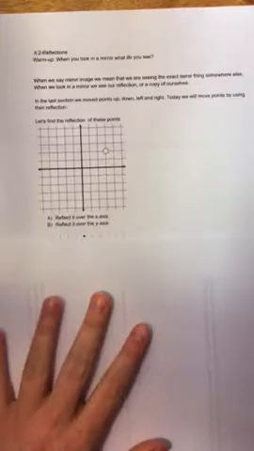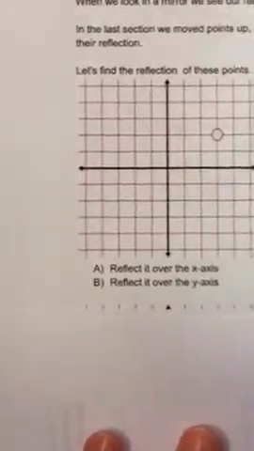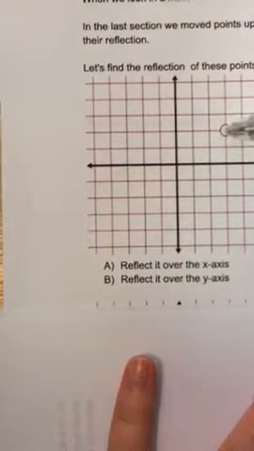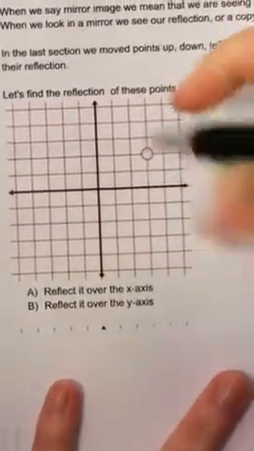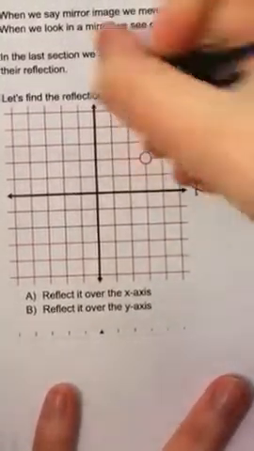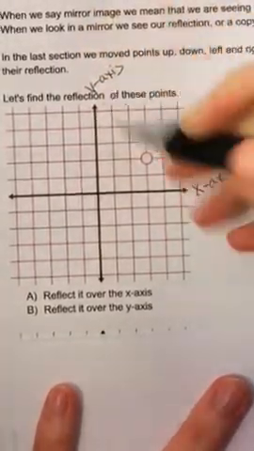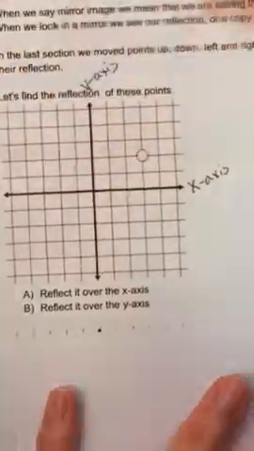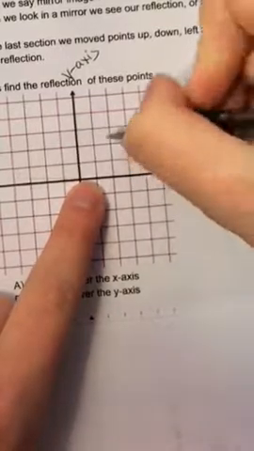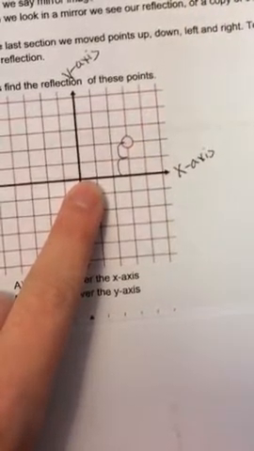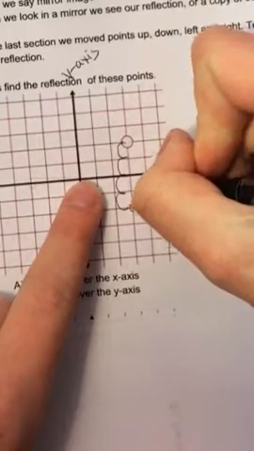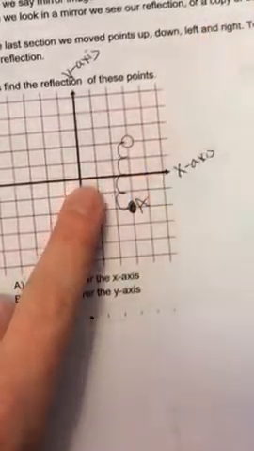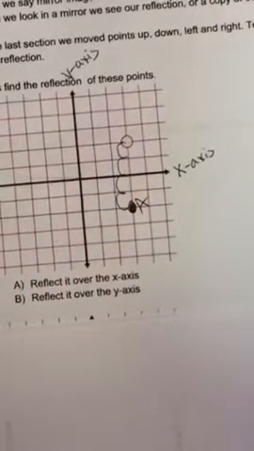In the last section, we moved up and down, left and right. So if I want to find the reflection, the first one here is over the x and y axis. If I want to reflect this and pretend this is my x-axis, and this is my y-axis, and this is my mirror, it's almost like me folding on top of the x-axis. So if I folded my paper right here, where would this point land? All I have to think is, this is 1, 2 away from my line, so I want it to be 1, 2 away from my line here. So this would be my point A over the x-axis.